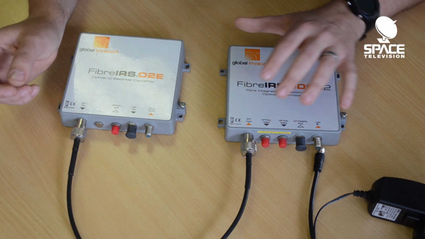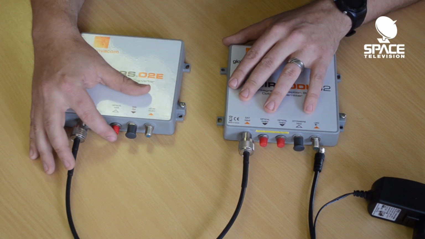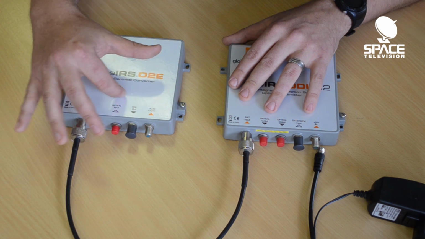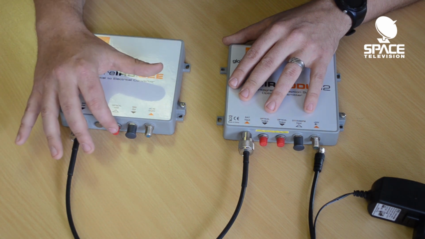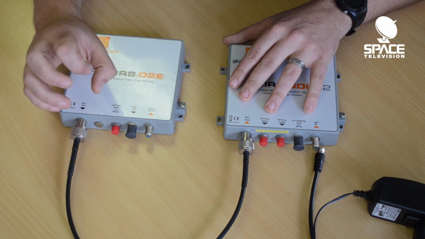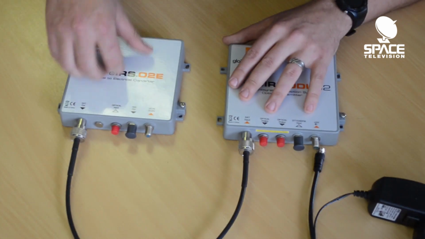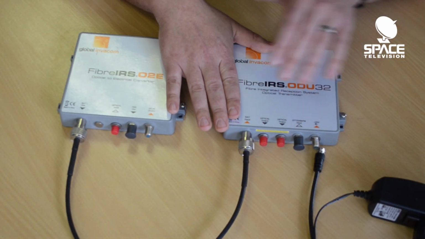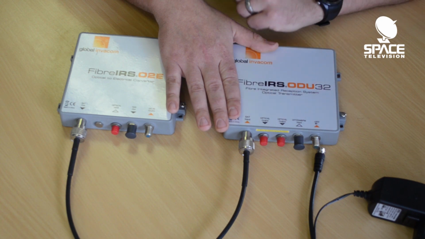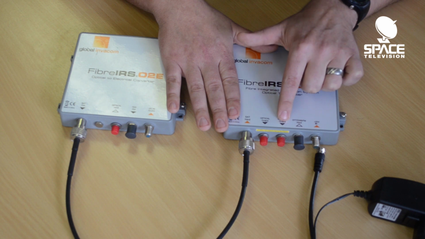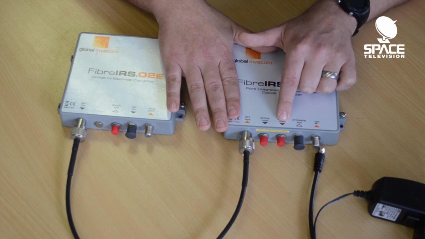In terms of optical input level, you cannot take an LNB directly in. You need to make sure that it arrives here at no more than -1 dB. So you need to reduce the optical power levels before feeding into the O2E and then running it through to the ODU32. And each output would have an output of +7 dB. So you can feed a 32-way splitter on this port and a 32-way on that port over there.